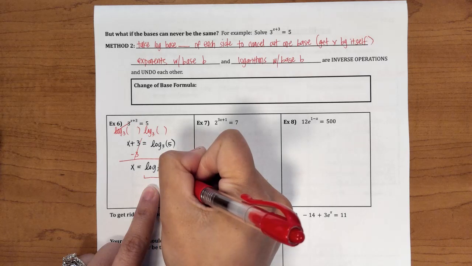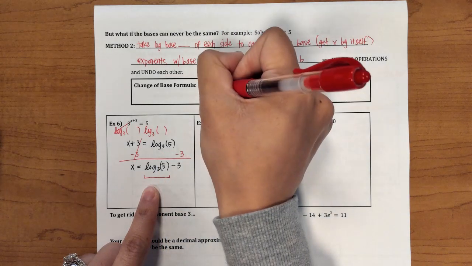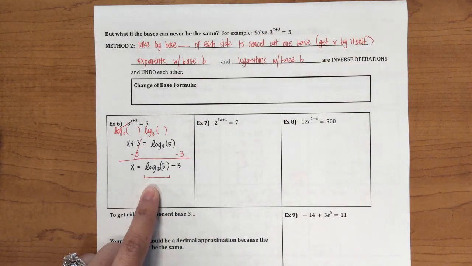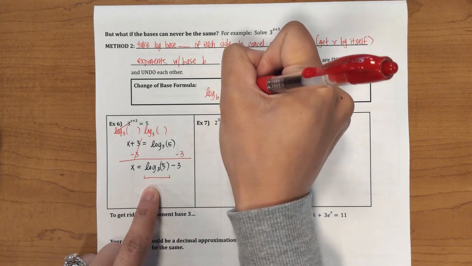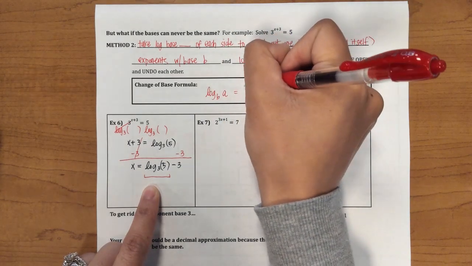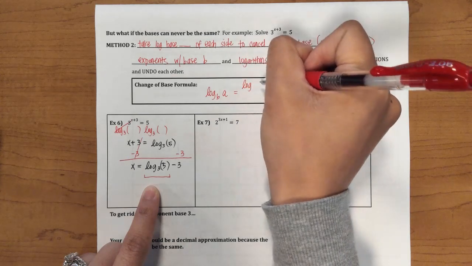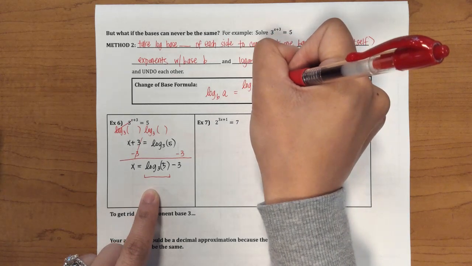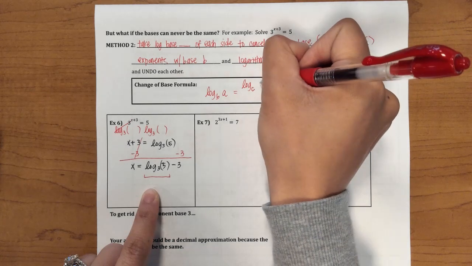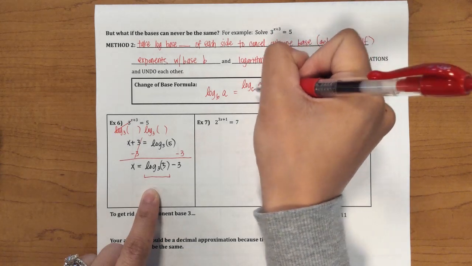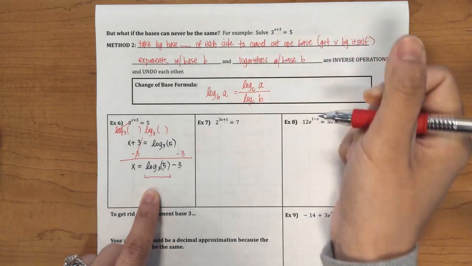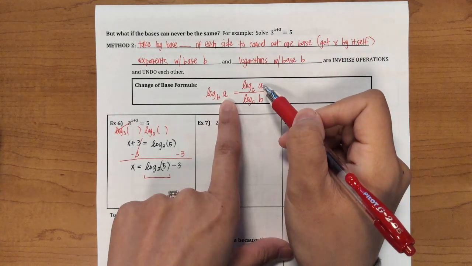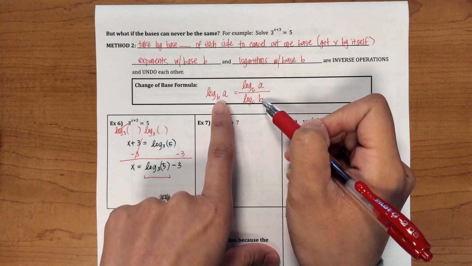So this, we did learn this a while back, but let's just make sure we have it. Our change of base formula says that if I have log base b of a, we can rewrite that to log base c, so a new base, of a over log base c of b. Now notice, a goes on top for argument, b is our base, and it goes on the bottom.